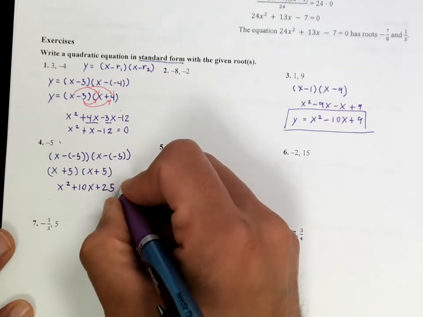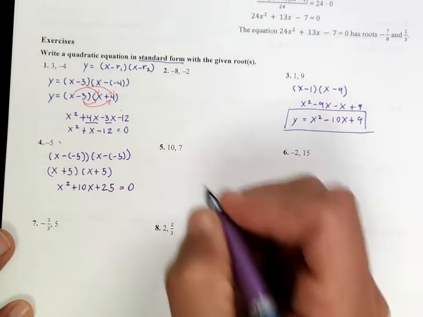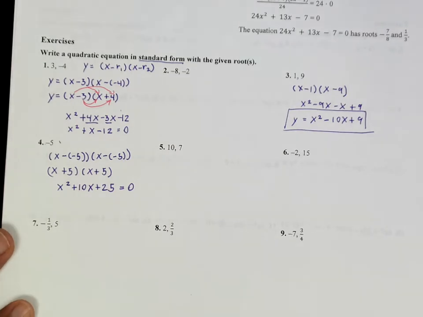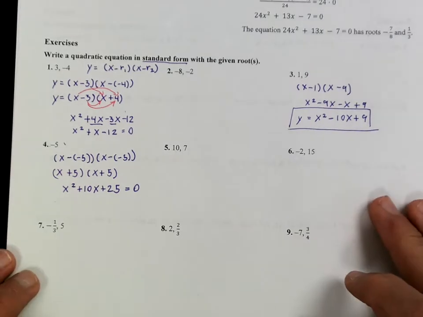And then on this one, in your book, they actually write it as equal to 0, meaning if you were to solve for that, you would get the roots. Okay, so let's go ahead and move on to, let's see which one would be harder than that. Let's go ahead and move on to number 7.